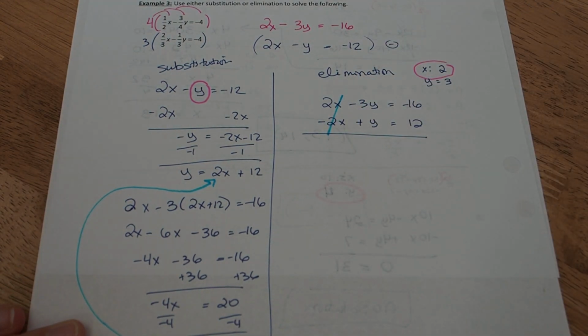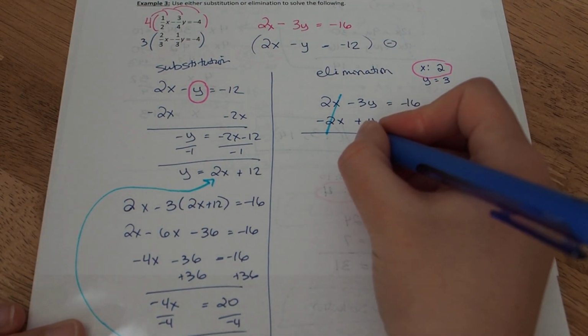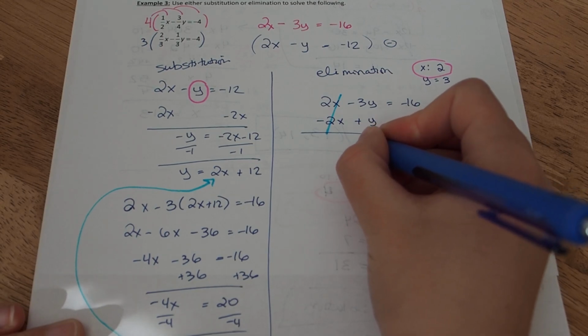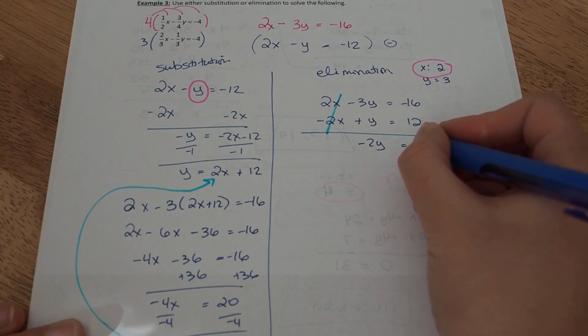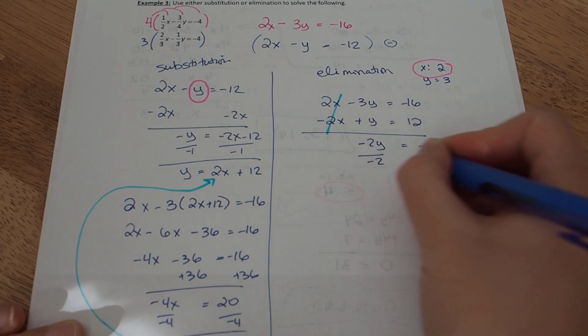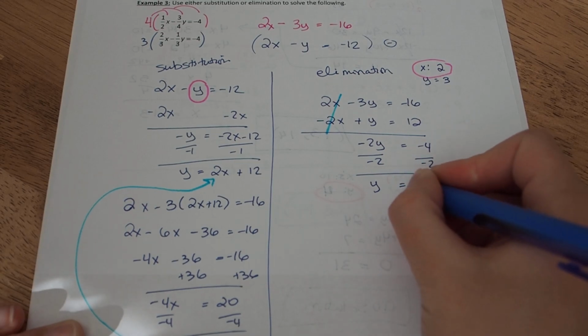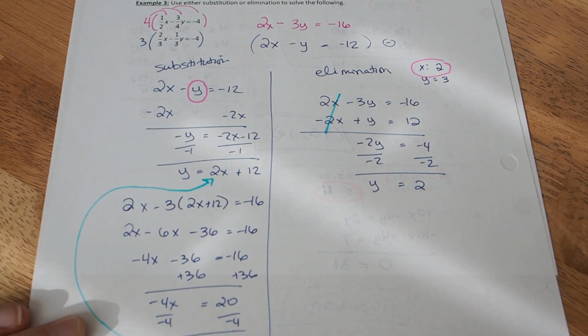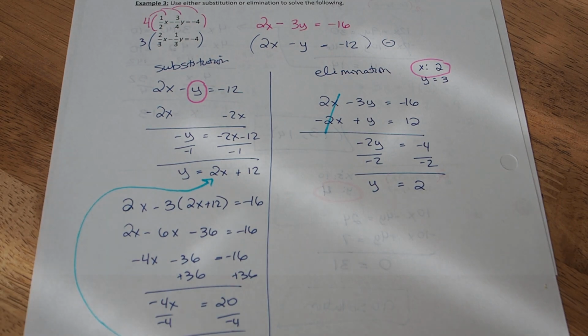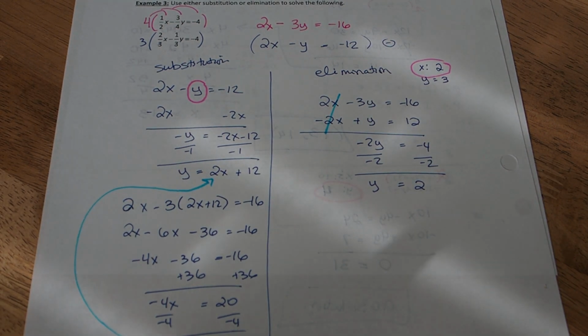2x and negative 2x add to 0, and I've got negative 3y plus y is negative 2y. And negative 16 plus 12 is negative 4. Then I can divide both sides by negative 2 to get y equals 2. After I get y equals 2, I want to plug that into either of my equations and find the x value. Let's go ahead and use the top one.